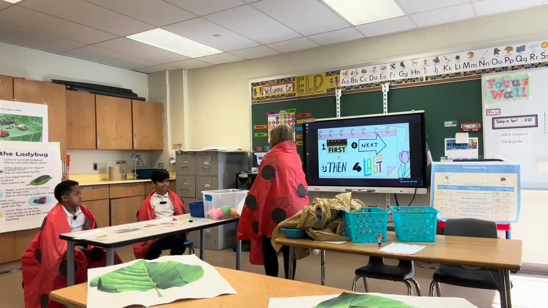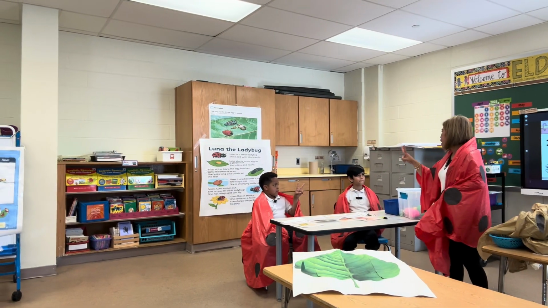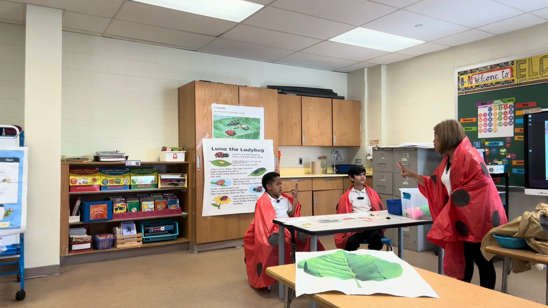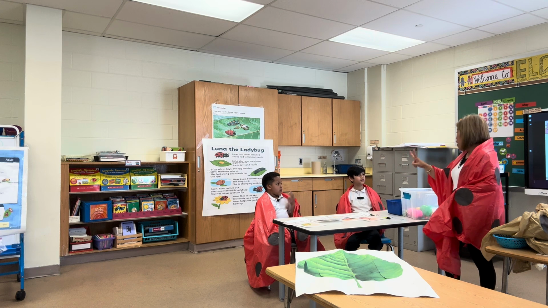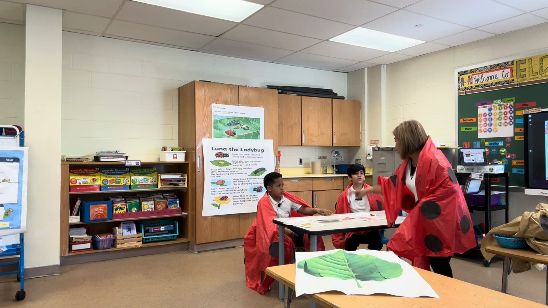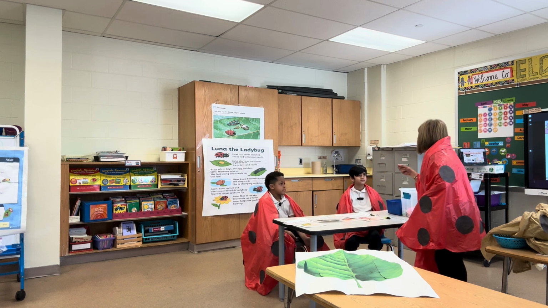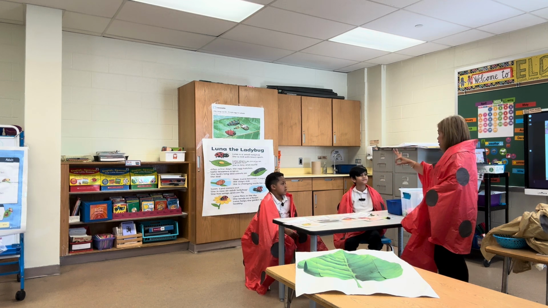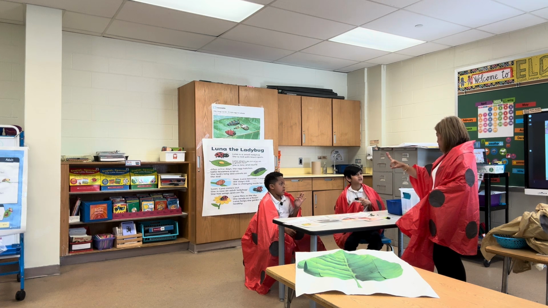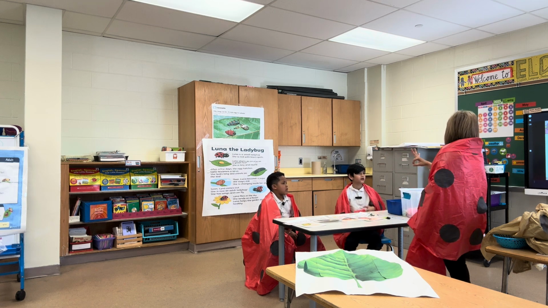Okay, next, we need to do the next. Next, it will become a what? Larva. Next, it will be the larva, where the larva what? Eats and crawls. Very good. Eats and crawls. And then it will become a pupa, and it will stay still, and it will transform to a ladybug. Very good.